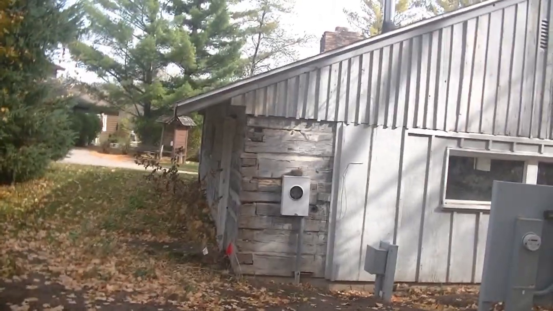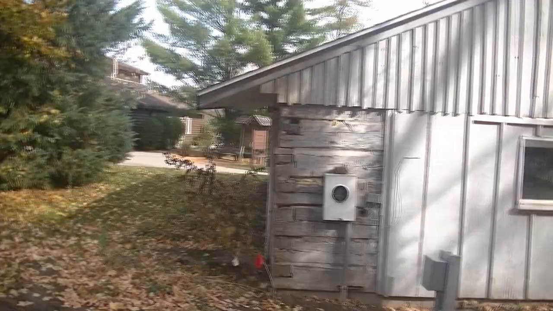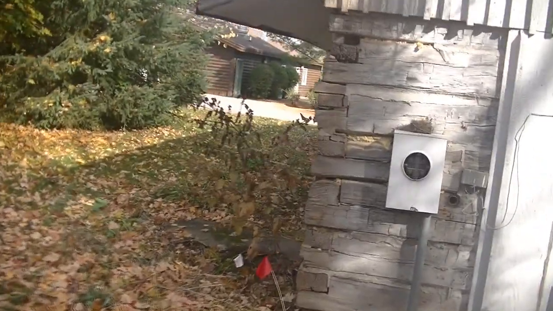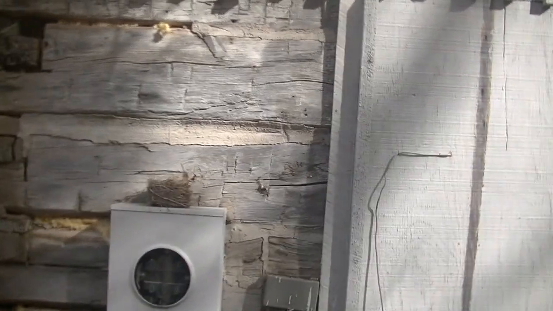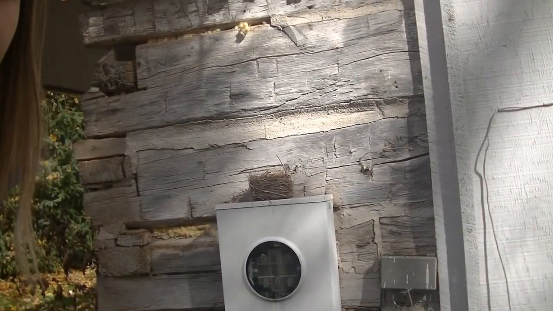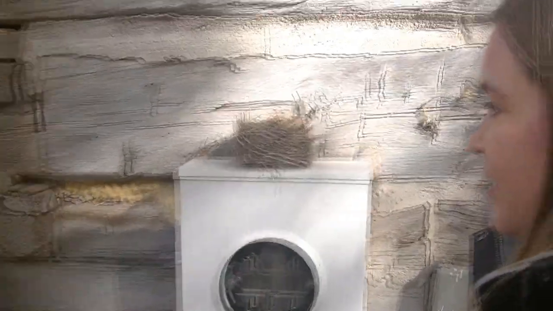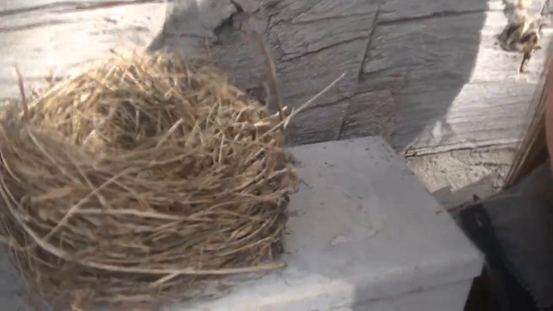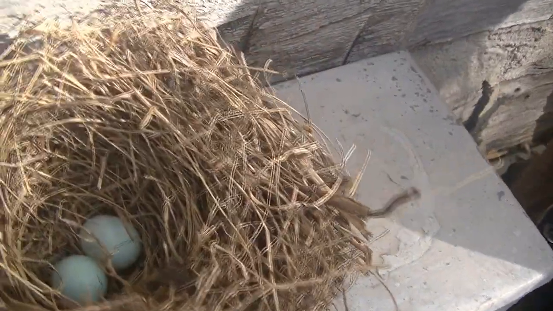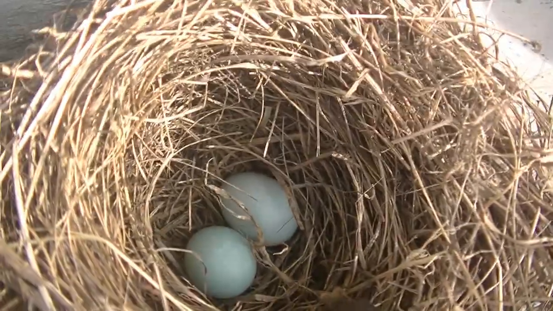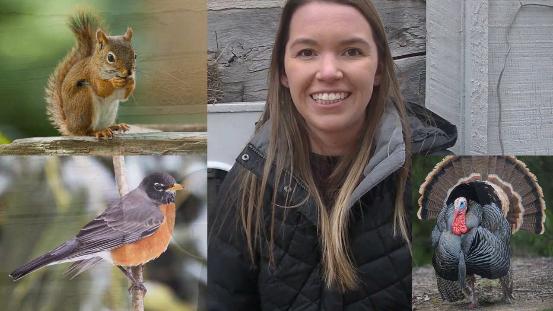All right, let's look in the distance. Do we see any animal signs? Look, it looks like it's an animal home. Let's see what it looks like. Looks like there might even be some eggs in there. What animal do you think lives there? Do you guys think that it was a squirrel, a robin, or a turkey?